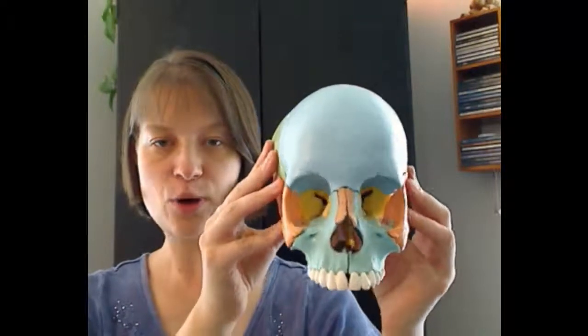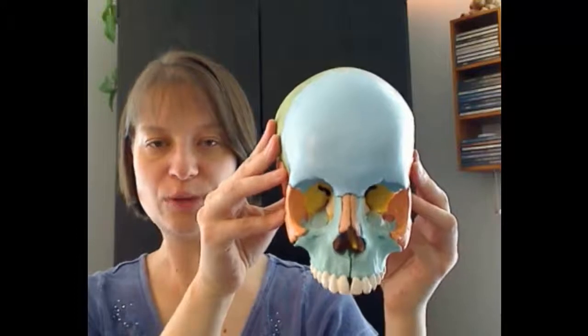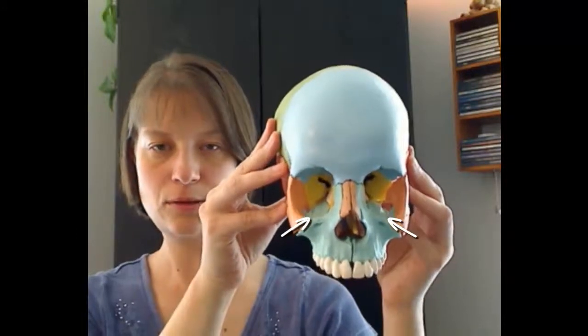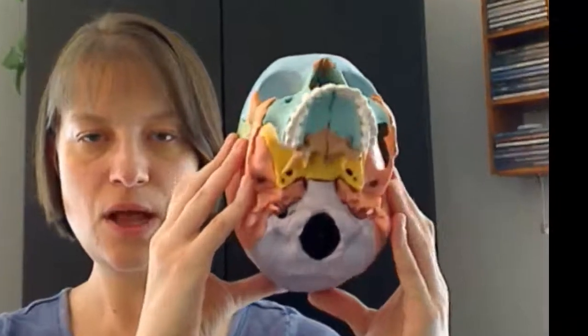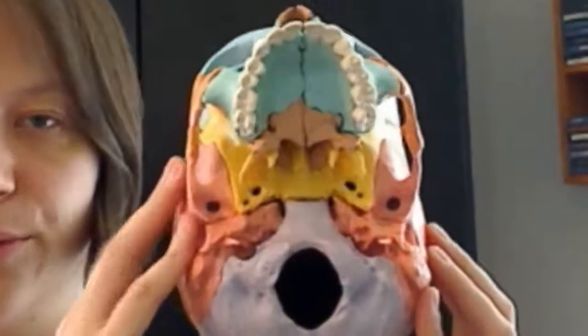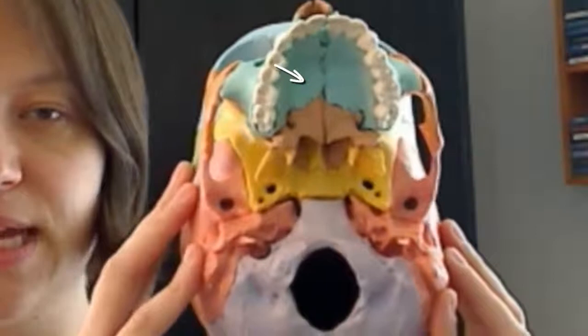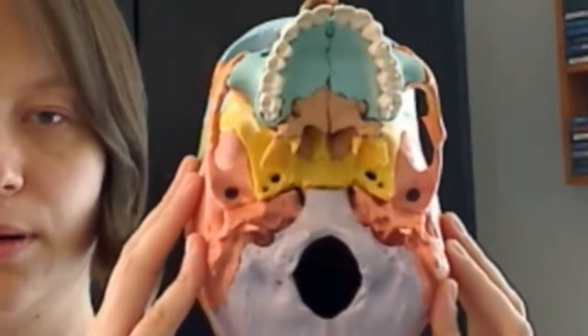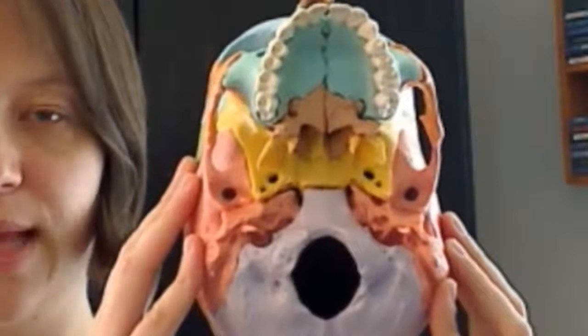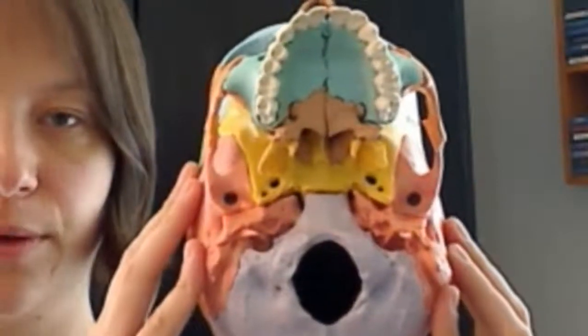They also form the floor of the orbits. And last but certainly not least, the roof of the mouth. And you can see that the left and right maxilla come together at the midline to form the roof of the mouth.